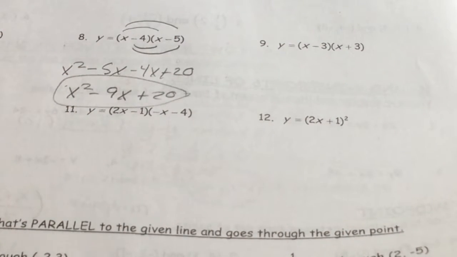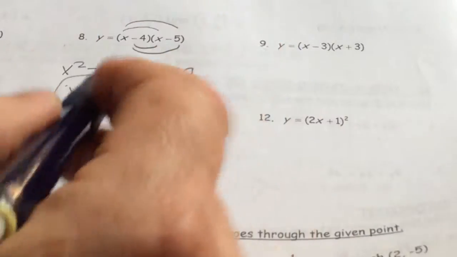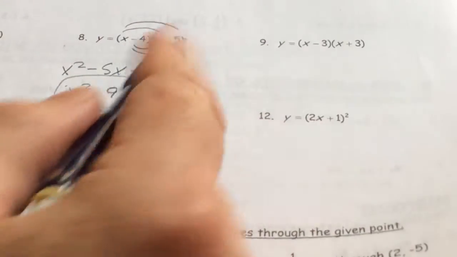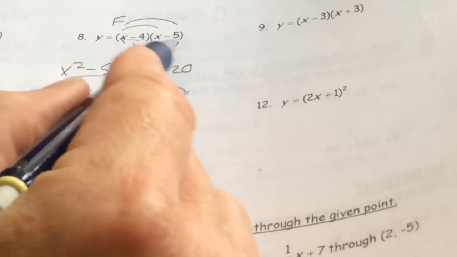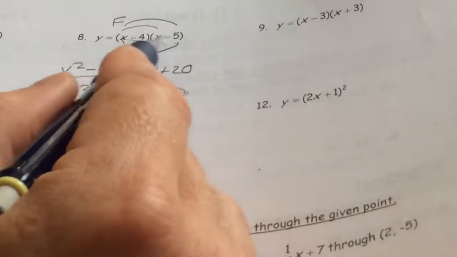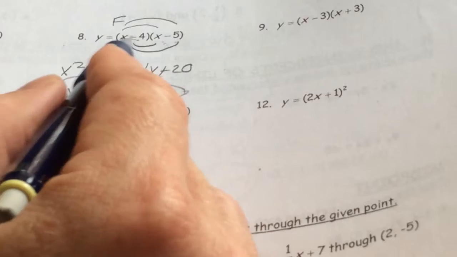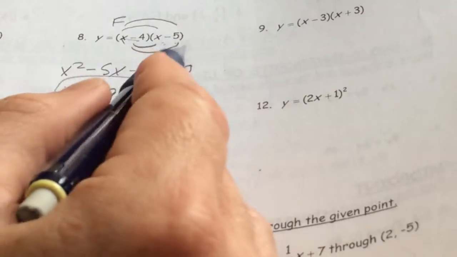All right, so I want to show you. The first thing I did is I distributed this x to there, and those happen to be the first terms in each one, so you can put an F. Then I took this x and distributed it to that negative 5, and if you consider a straight line, those are on the left outer side and the right outer side.